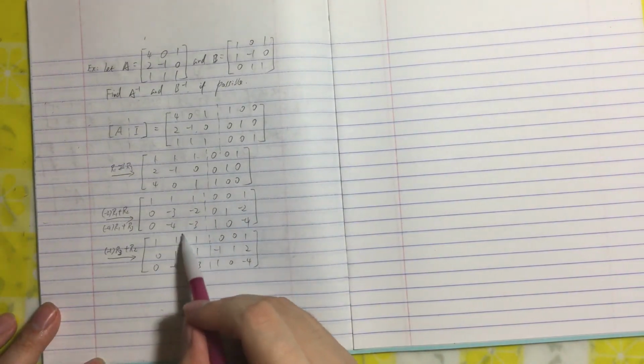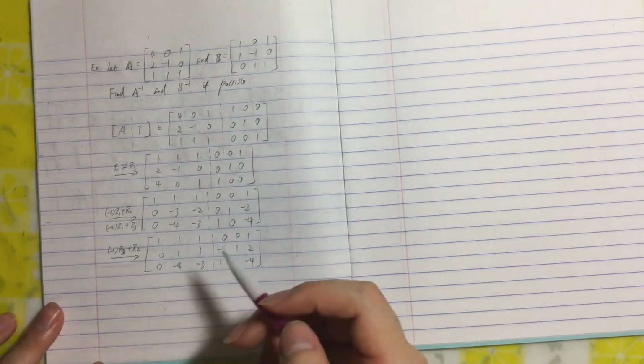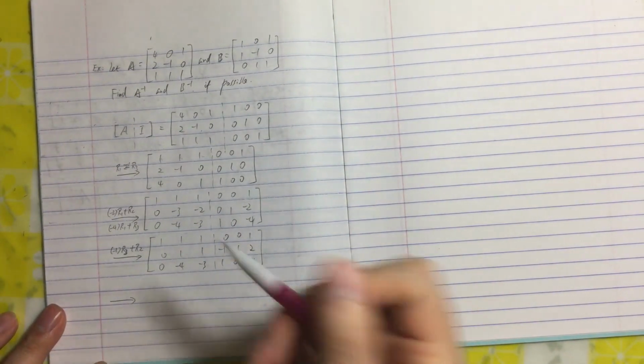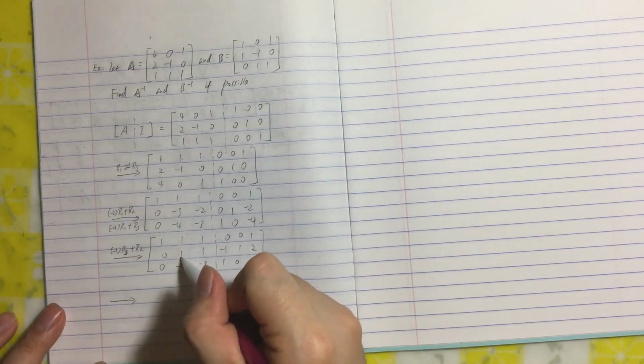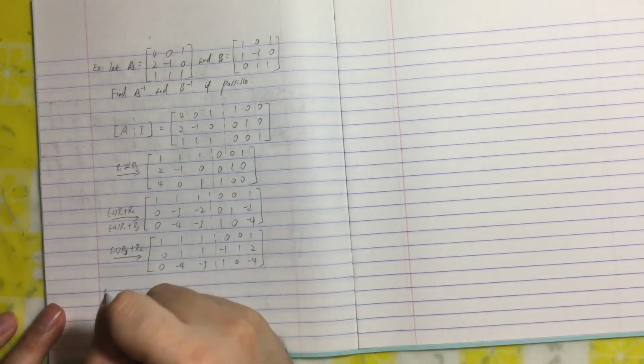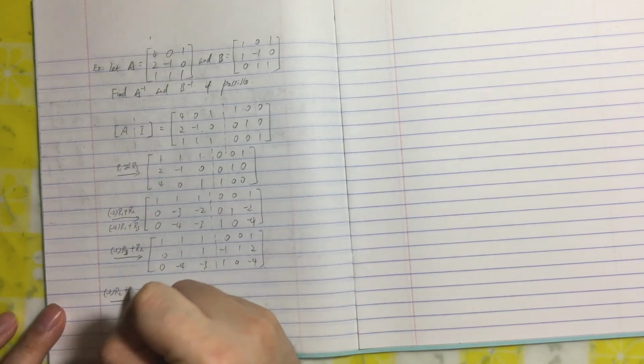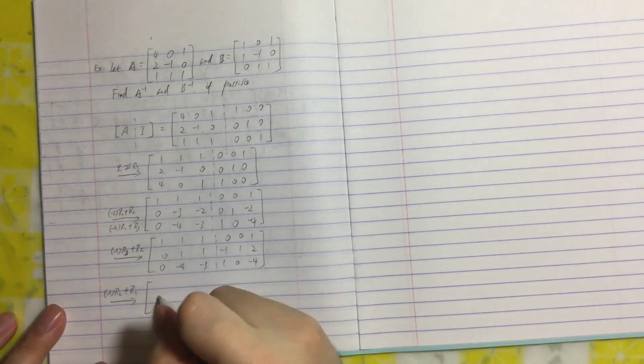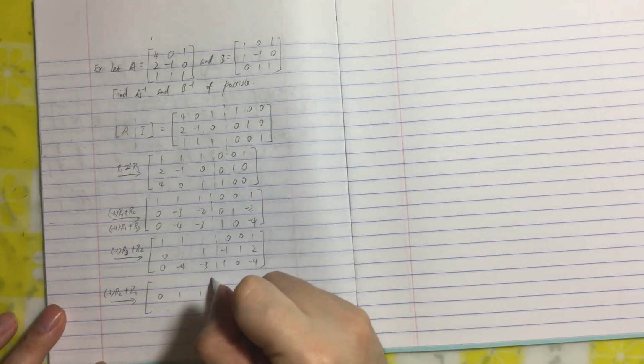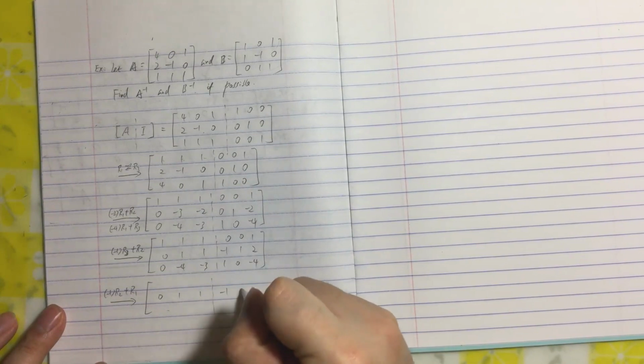Next, this is a leading 1. We try to make the entry above 1 to be 0, and the entry below 1 to be 0. What I can do is multiply the second row by negative 1, add it to the first row. So the second row here stays the same. I get 0, 1, 1, negative 1, 1, 2.